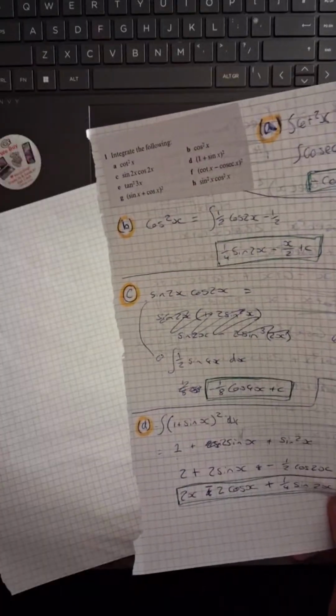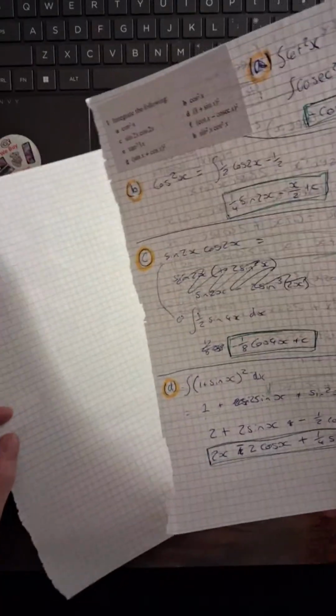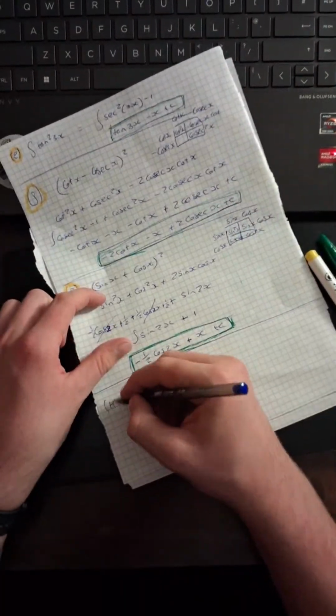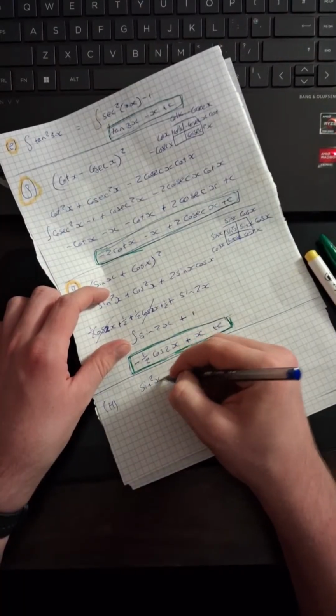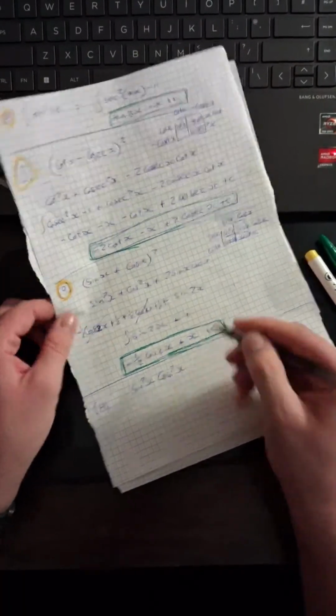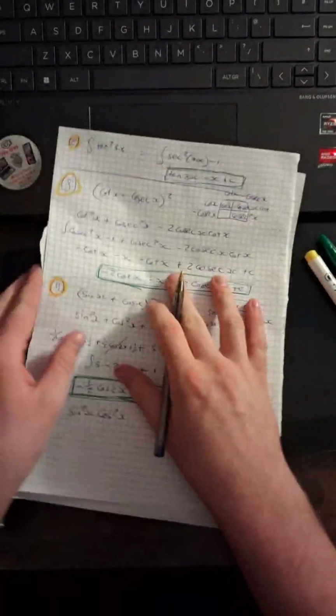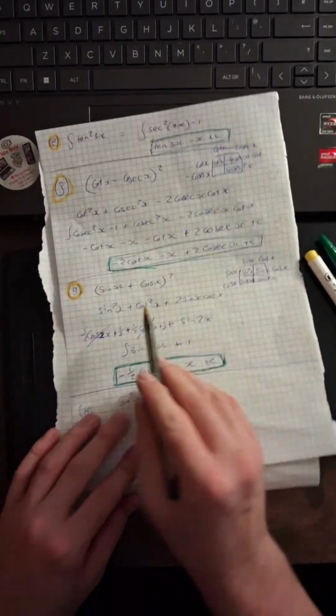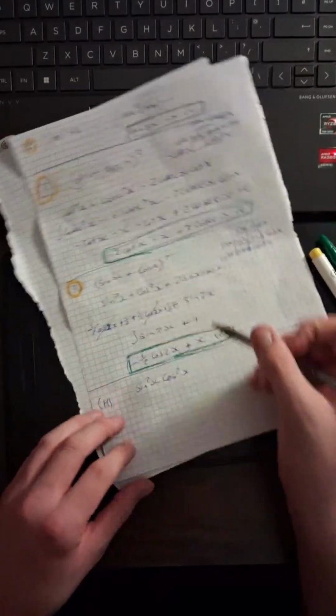H. Sine squared x cos squared x. A, B, C, D, E, F, G, H. Sine squared x cos squared x. This seems familiar. Okay, this seems familiar because we literally did the same thing here. So let's just copy that, I guess.